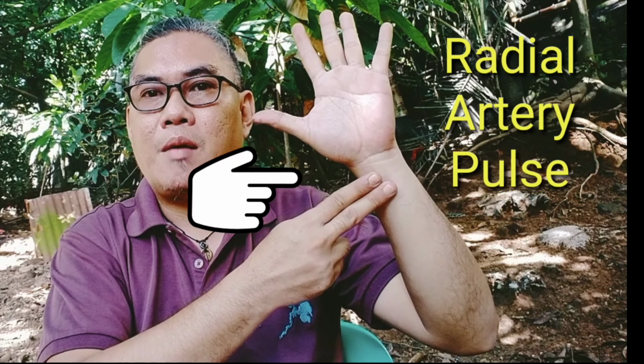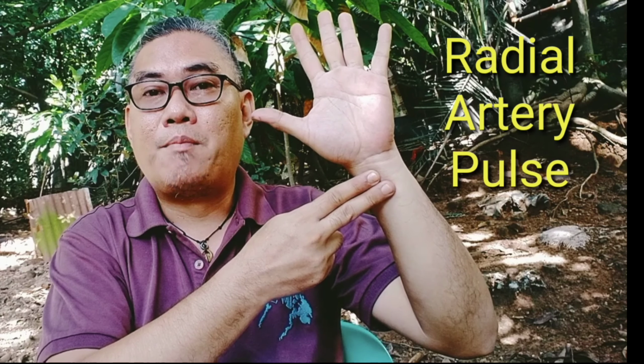From this point, I'm raising my left hand and I put my other two fingers across my thumb. I slide down the thumb just below it, beneath the palm, at the base of the palm. And there I found, on this position where you are seeing right now, the position of my radial artery.